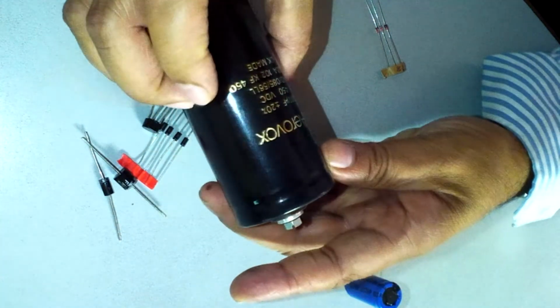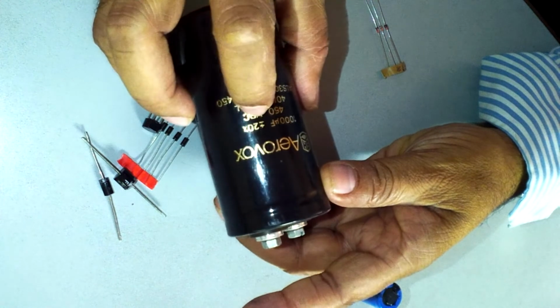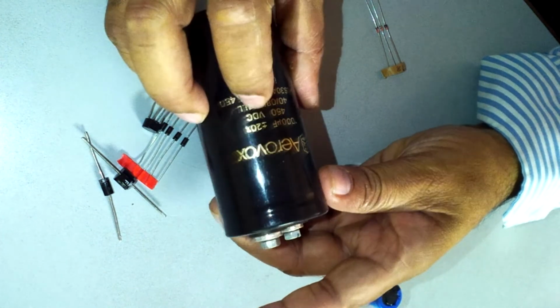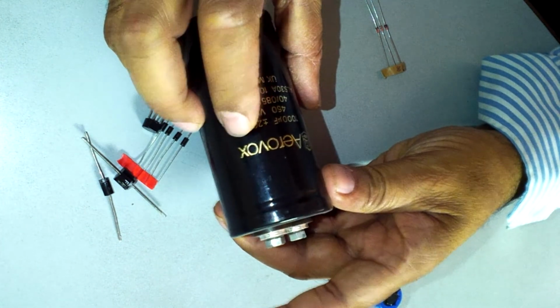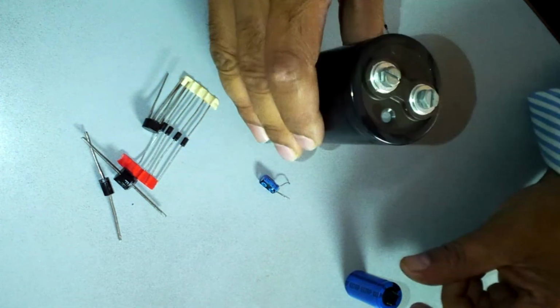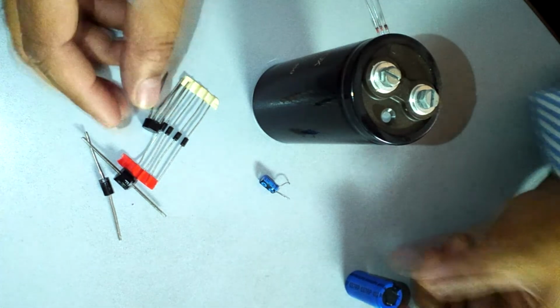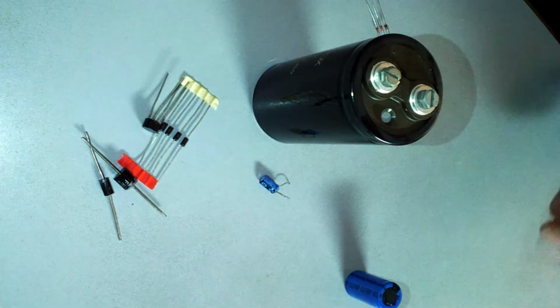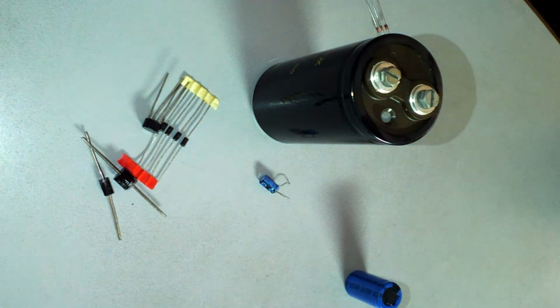And this is from Eurovox. This is a 450 volt DC high voltage, 1000 microfarads capacitor. This is also aluminum electrolytic. Yeah, these are some of the components. Actually, you see, these are the 2 sets of components that we'll be using in the rectifier circuits.